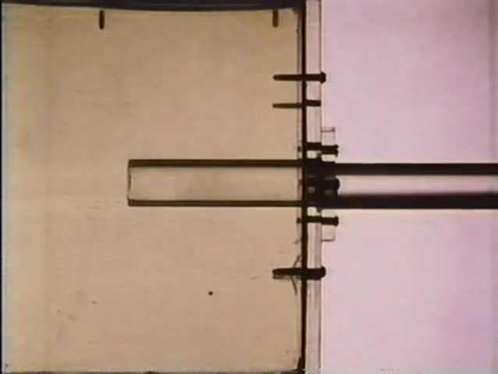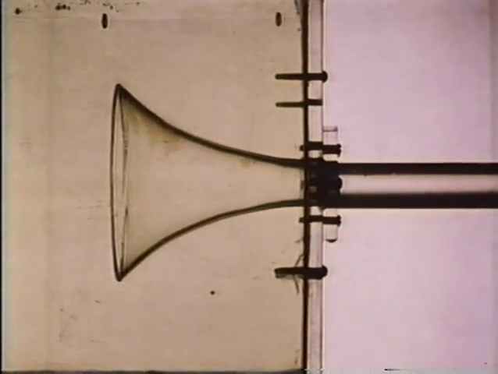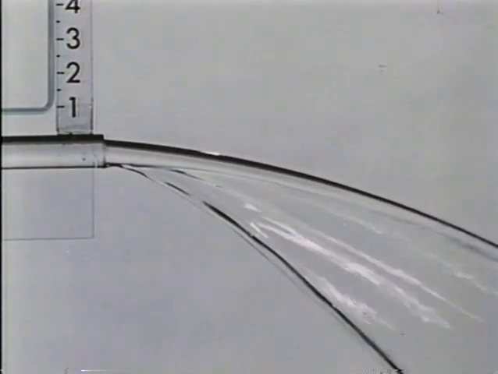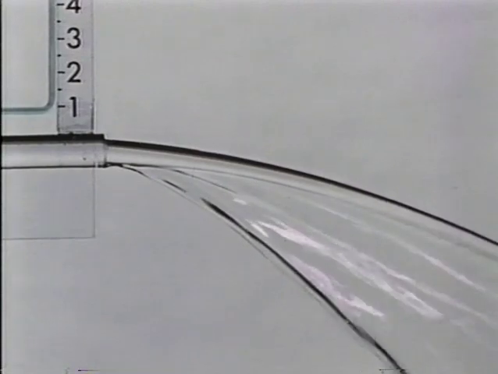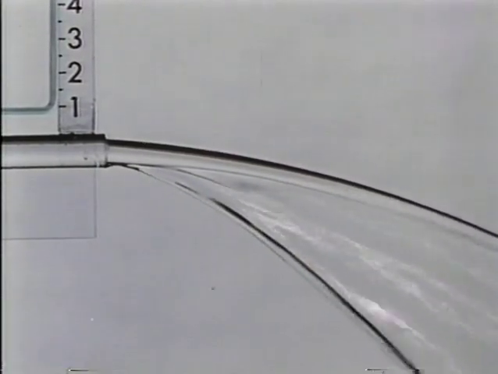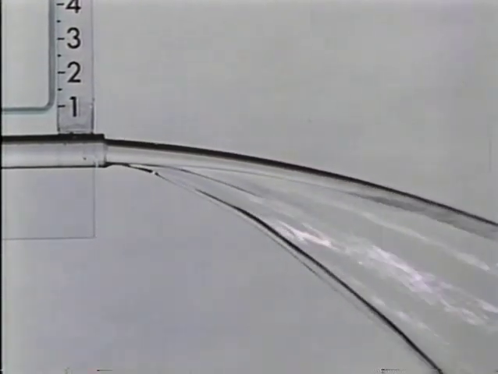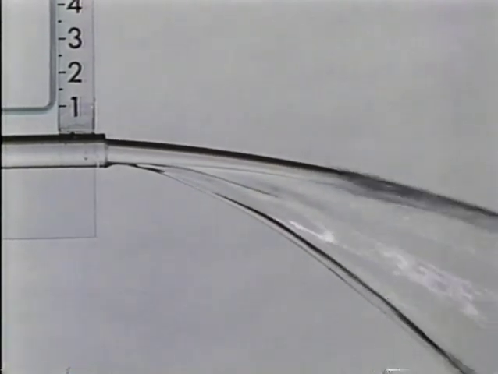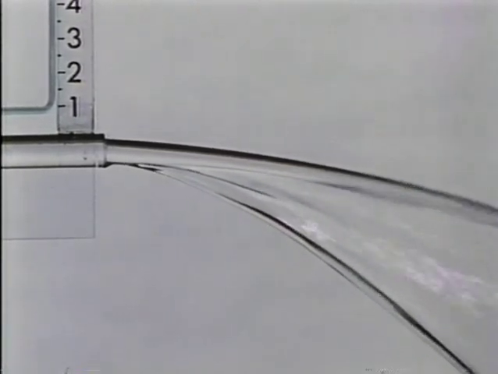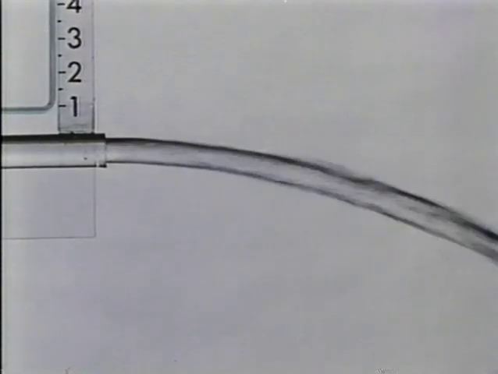However, if we improve the entrance conditions by putting a nicely flared funnel at the upstream end, we can delay the transition to turbulence to a much higher Reynolds number. Now we have increased the flow rate and further decreased the viscosity. With very great care, it is possible to push the Reynolds number up as high as nearly 100,000 without turbulence. However, here we can reach only about 8,000.